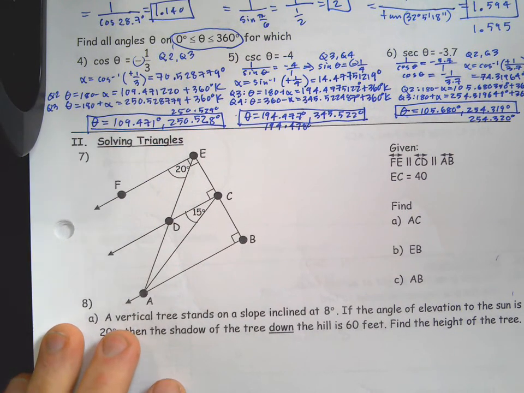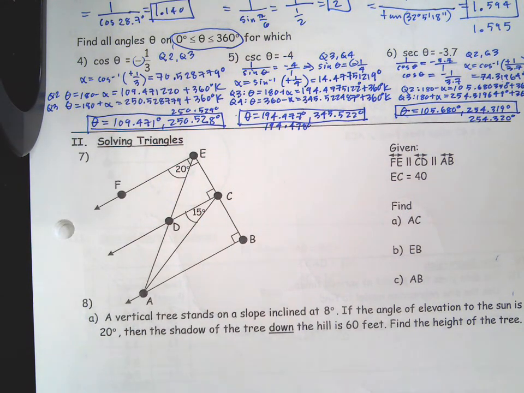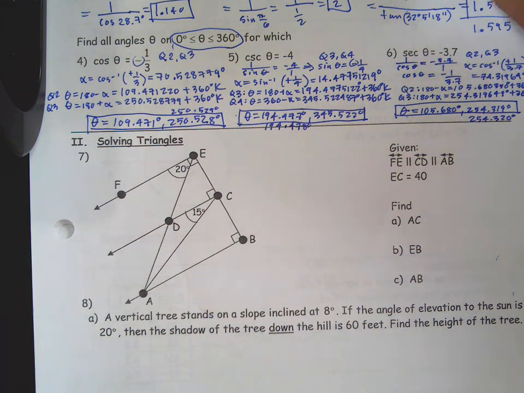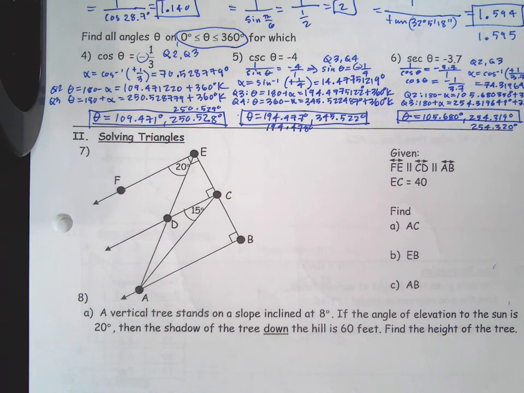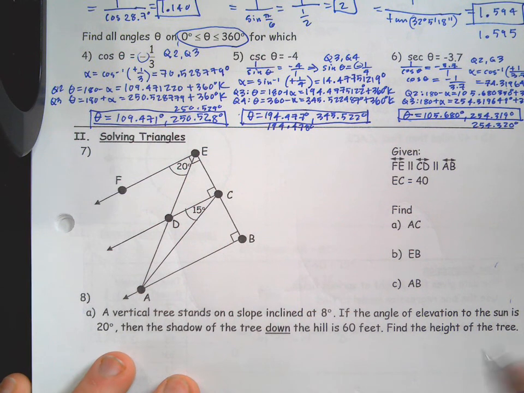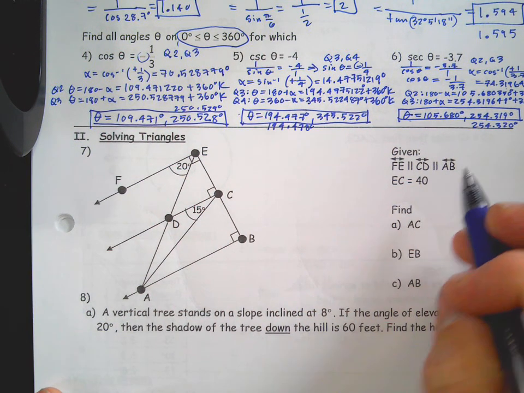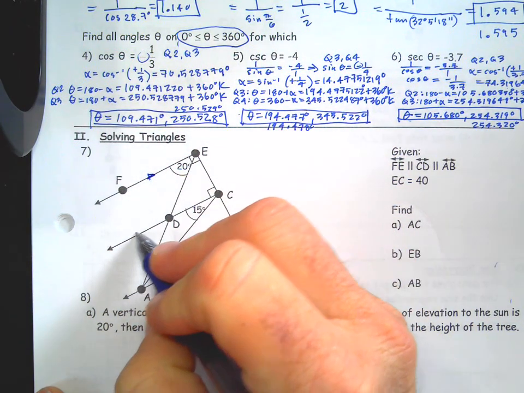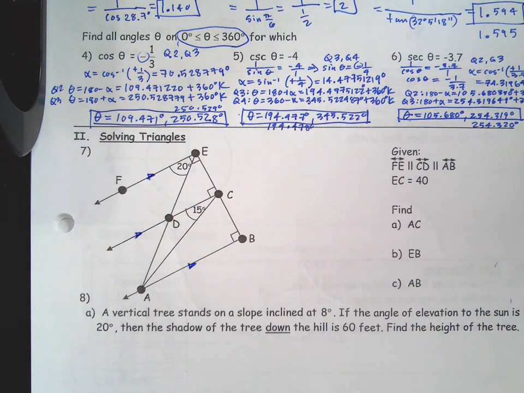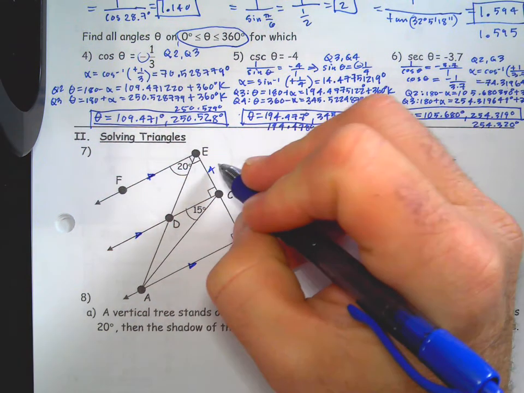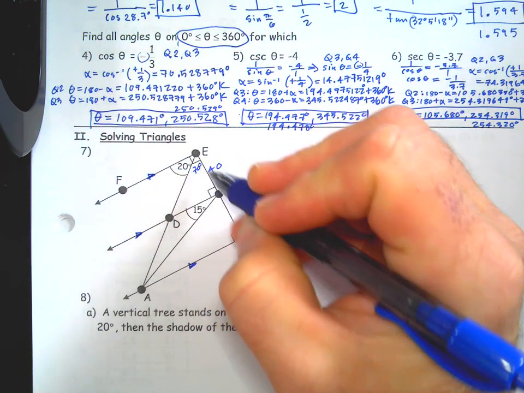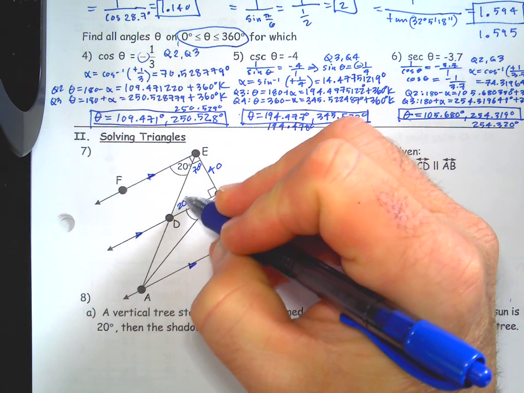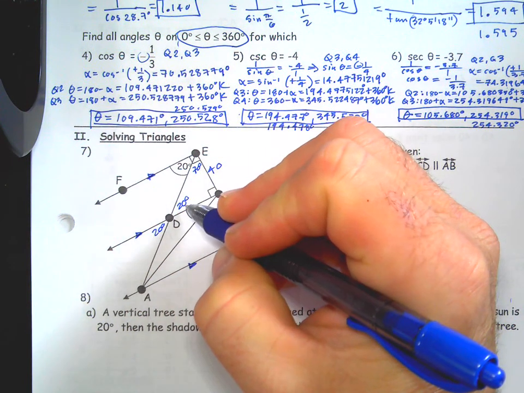Now, here we have a problem with a bunch of different pictures. Okay, so I think the best strategy here is just try and find as much stuff as you can. Now we know FE is parallel to CD is parallel to AD. EC is 40. So if this is 20 and this is 90, then this is 70. This has to be 20. This has to be 20. Alternate interior, of course.